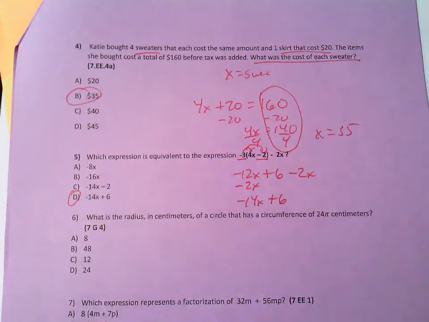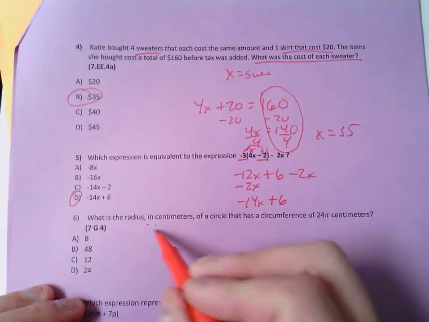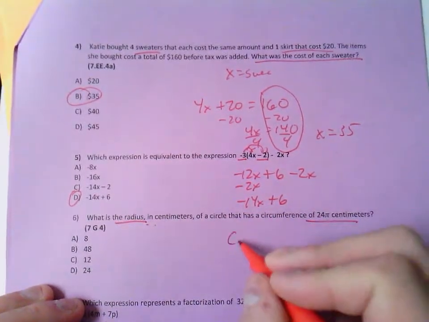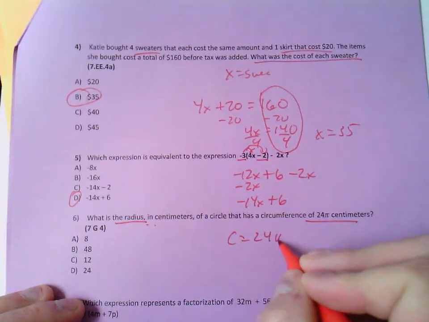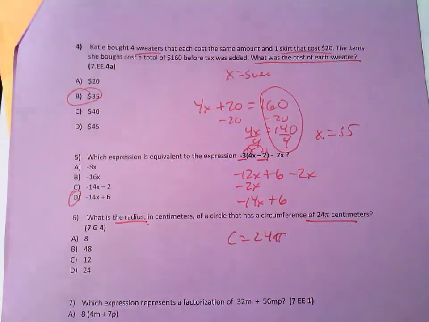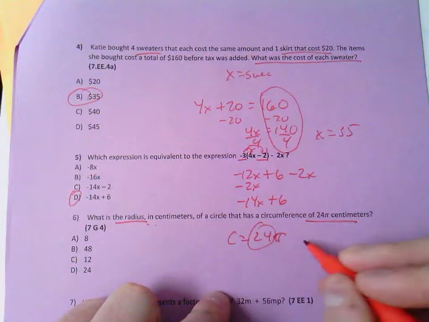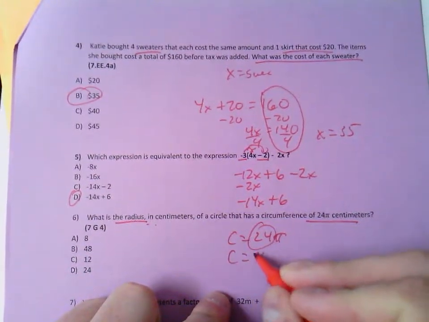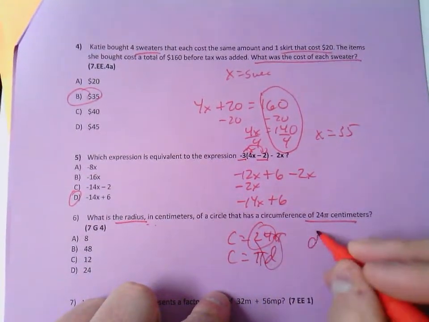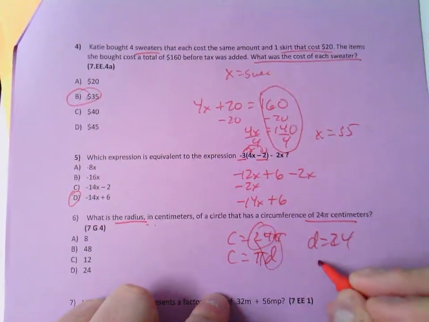Number 6, what is the radius in centimeters? If the circumference equals 24 pi, it's one of the last things that we did in this module, then think about this, circumference equals pi times diameter, so that means the diameter is 24, which means the radius would be 12.